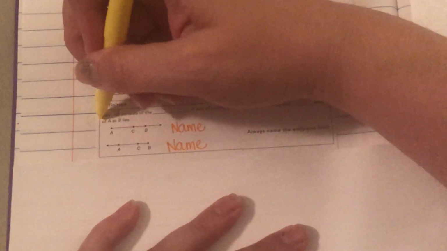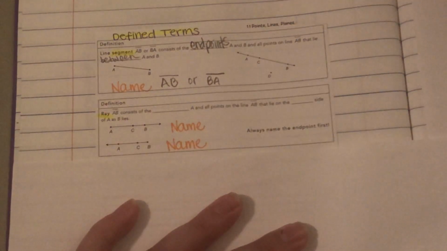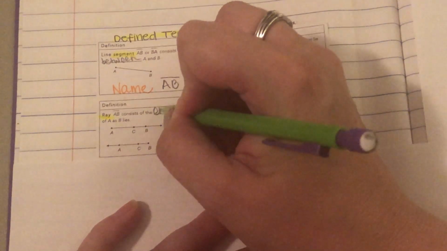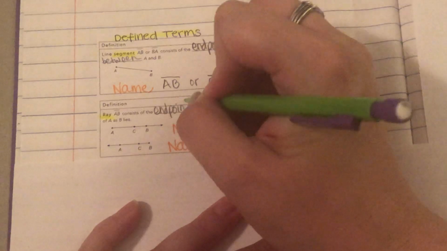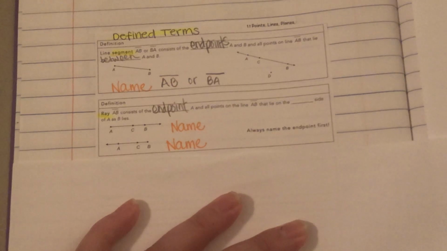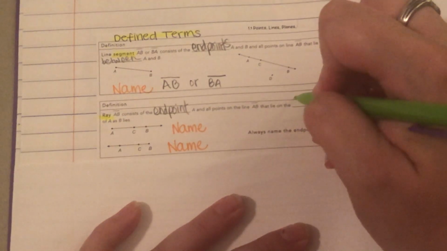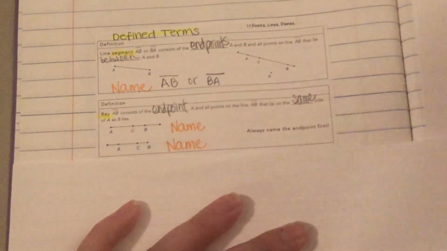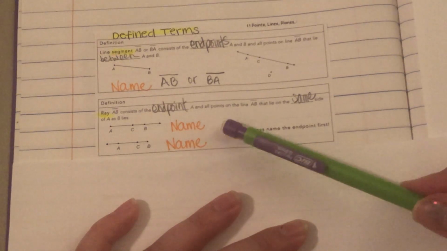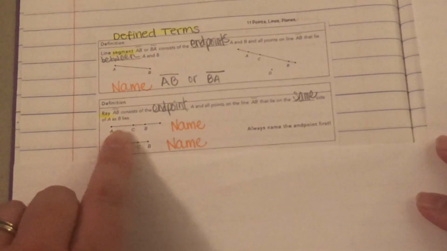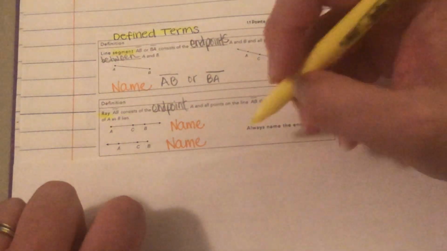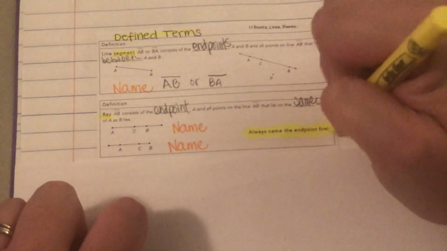Okay, I can have a ray. And ray AB consists of the endpoint. So notice now I only have one endpoint, A, and all the points on line AB that lie on the same side of A as B does. Okay, so take a look at my two rays. Here's my first ray, and it has the points A, then C, then B if I read it from left to right. When I name a ray, I must always name the endpoint first.